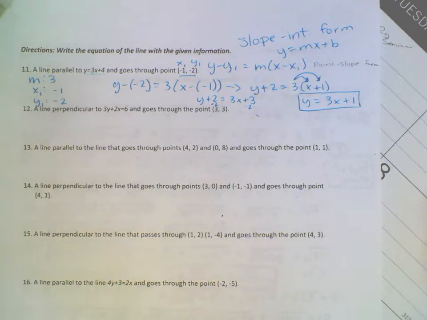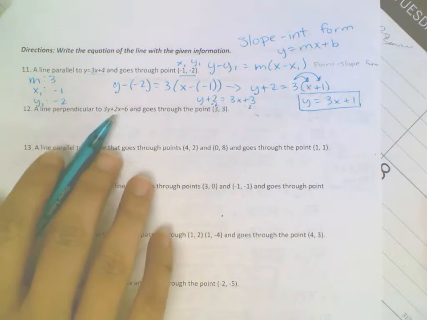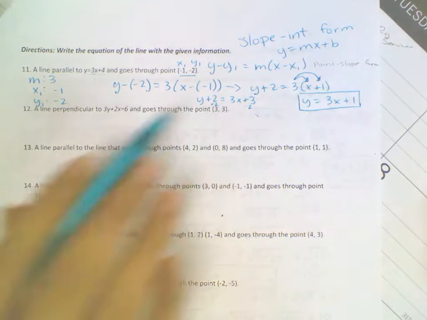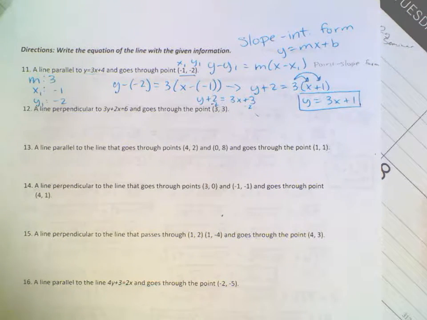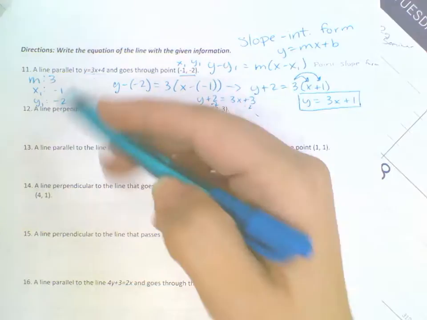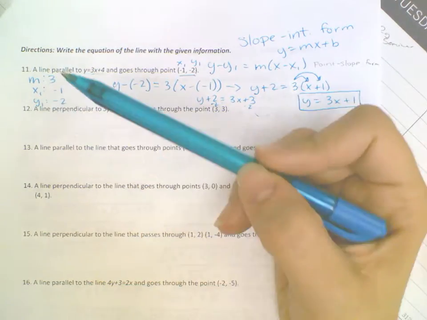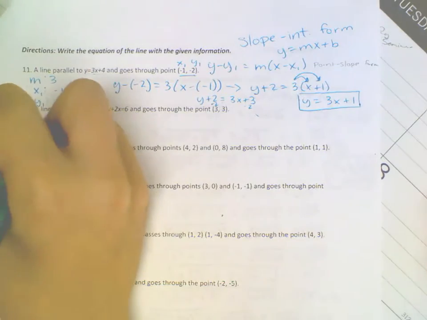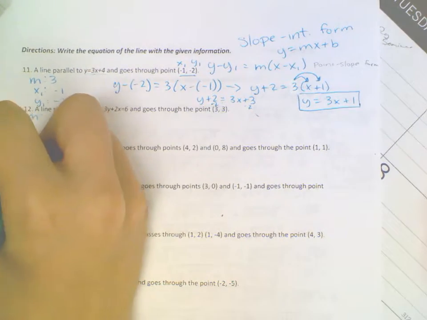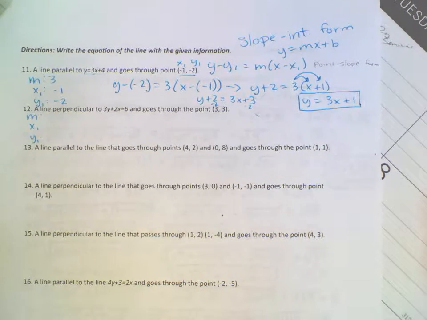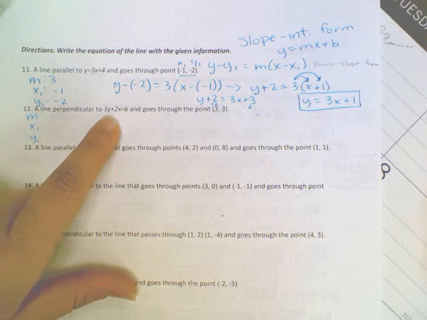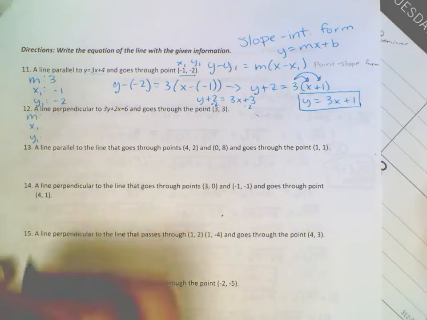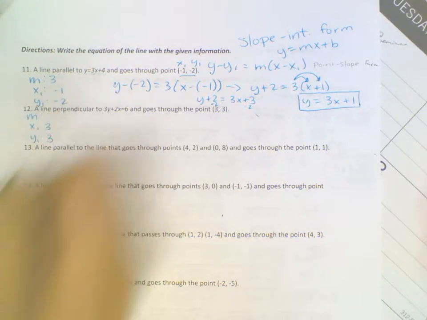Now for number 12, it tells me I need to make a line that's perpendicular to this and goes through the point 3, 3, excuse me. So I know that I'm going to need m, x1, and y1. In order to figure out my slope, I need to rearrange this. But to make things easy, I already know my x1 and y1. So my x1 is 3, my y1 is 3.